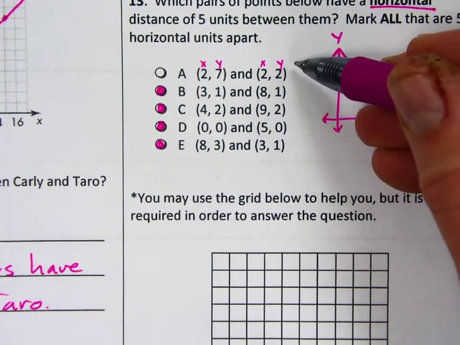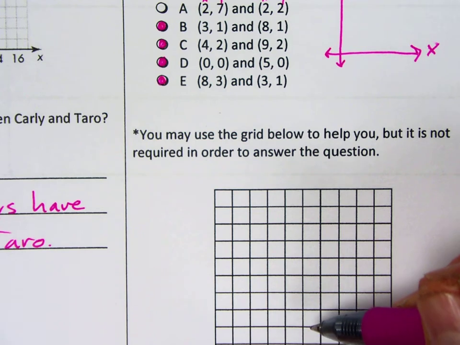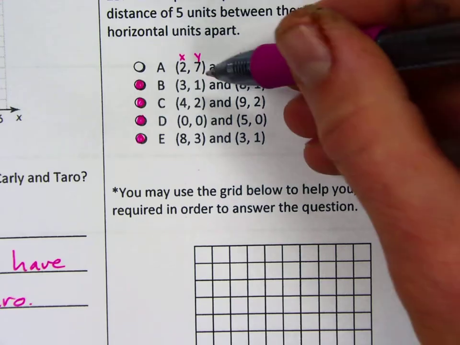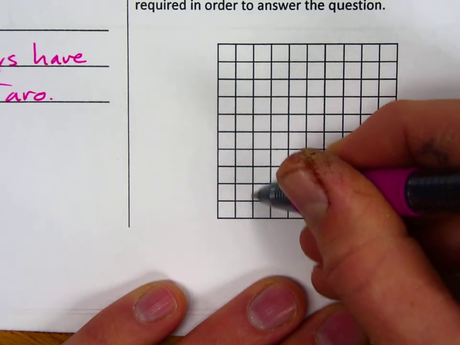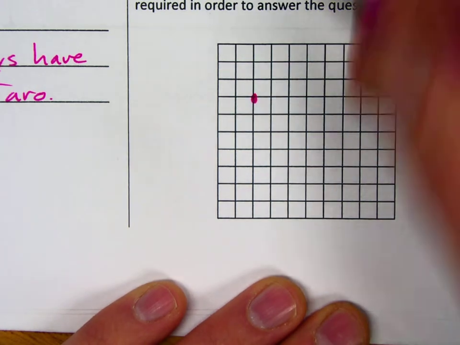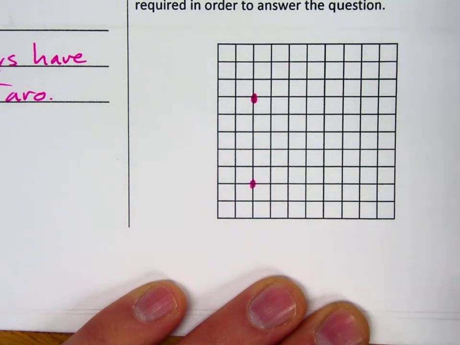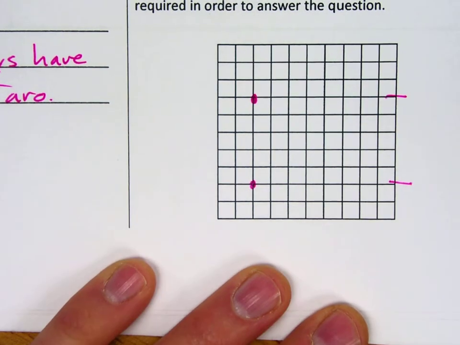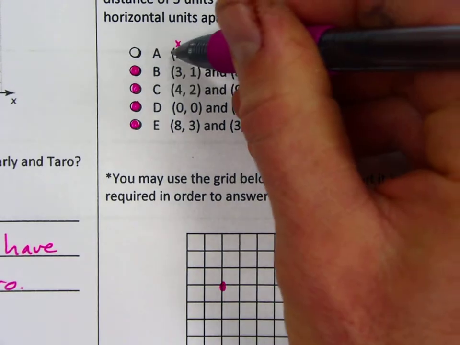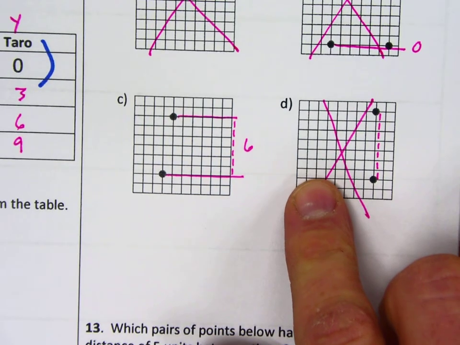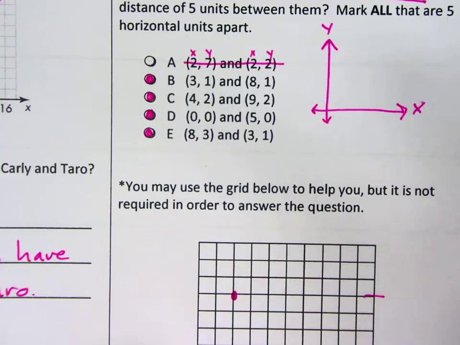I can take A and show you on the grid down below, which students could have used if they opted to show you how it doesn't have a horizontal value of 5. So if we've got 2, 7, come across to 2, there's 2, 4, 6, 7 is right here, and the next one we have is 2, 2, which is here, and that doesn't have a horizontal distance, that has a vertical distance. It's horizontally the same, but it's a vertical distance that's different. So that means that this one here we would rule out. All the other ones, if you were to graph them, they would look something like this, and you would see the horizontal difference between them.